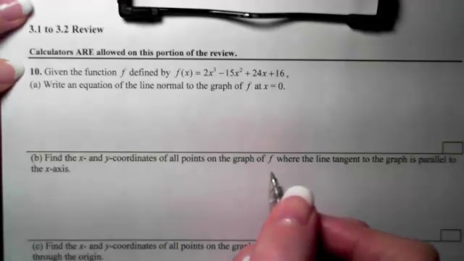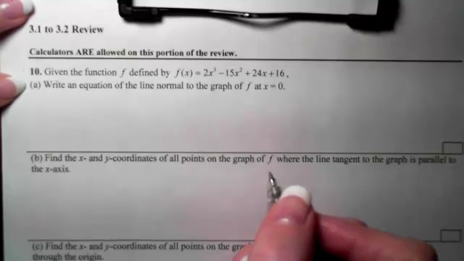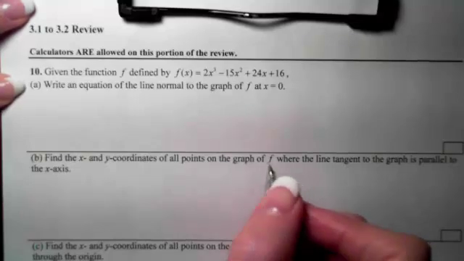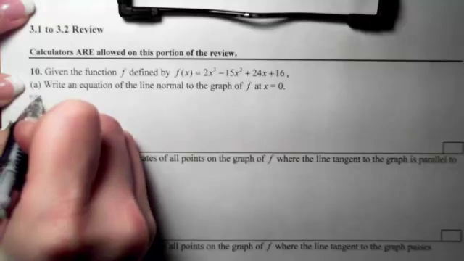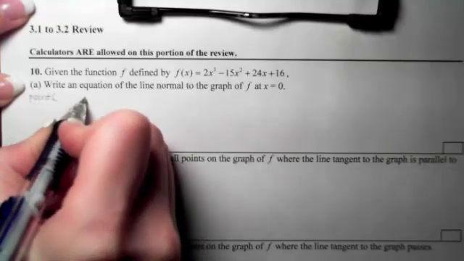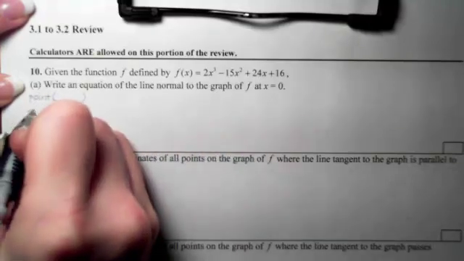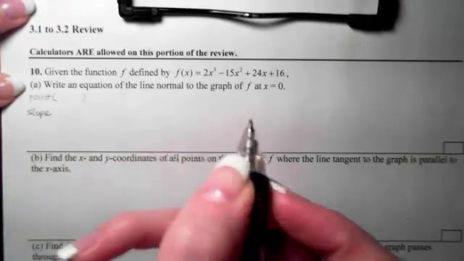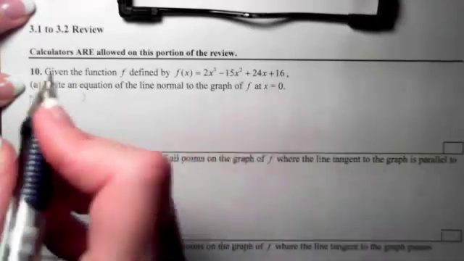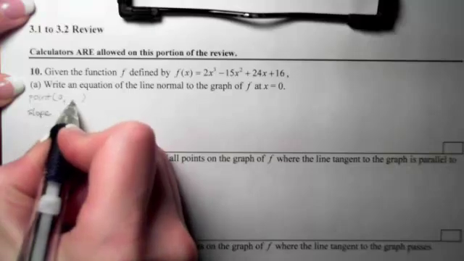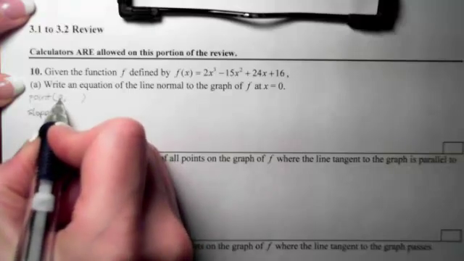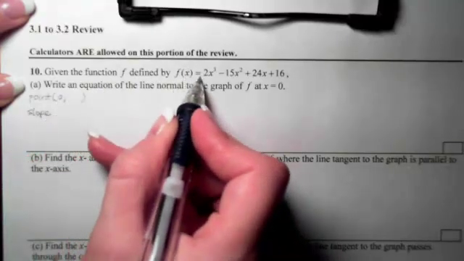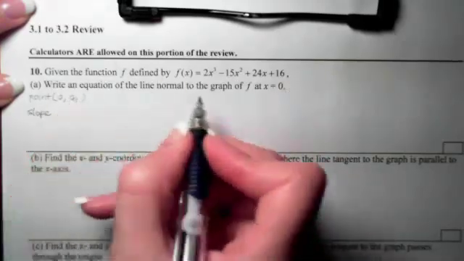Number 10, we're given a function that's a polynomial, and our first job is to write an equation of a normal line. So in order to write an equation of a line, I need a point, and I need the slope that goes with that point. So if we look here, my point has an x-coordinate of 0. So I'm going to get the y-coordinate that goes with that point by plugging 0 into the function. That will give me 16.